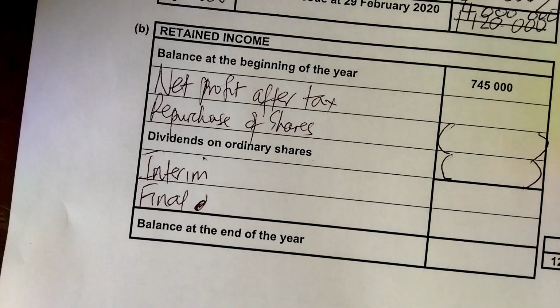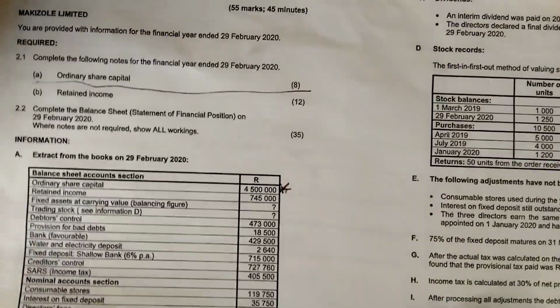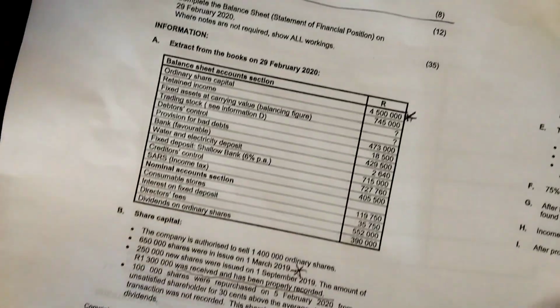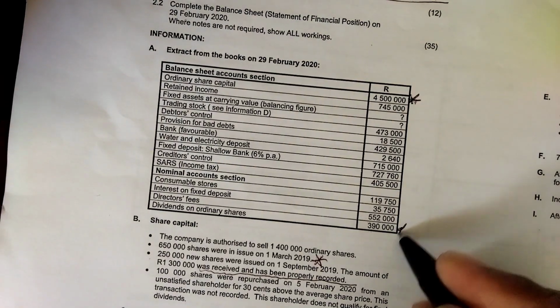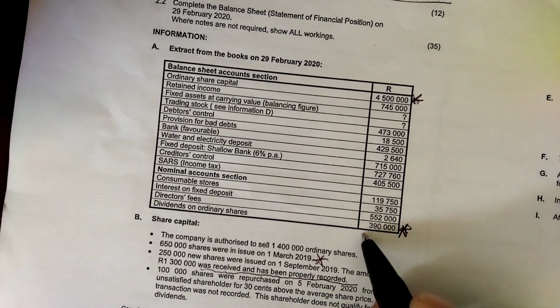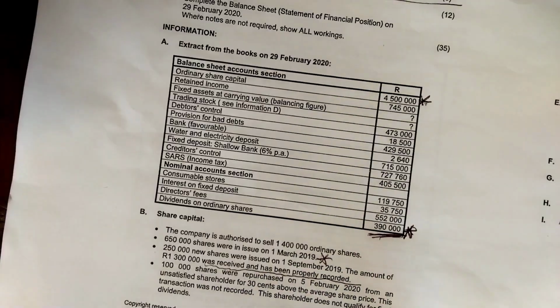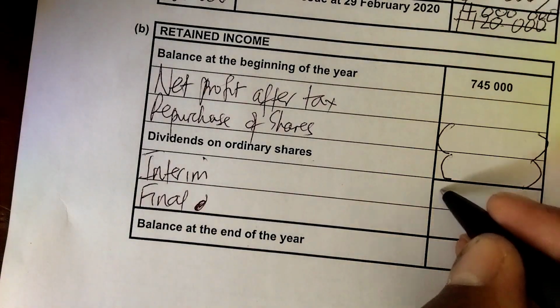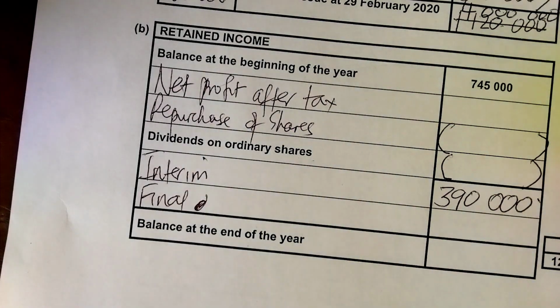Okay, now if you're using the same information there, right, firstly, if you look at information A, you have your dividend on ordinary shares here, this one. So this 390 represents your interim dividend. Okay, so it means on this note here, your interim dividend is already provided is 390. So you have that.